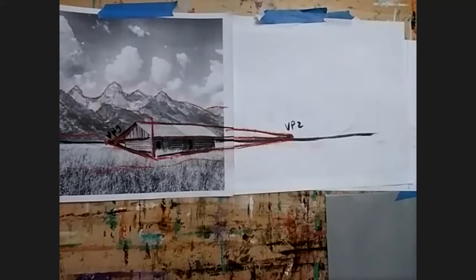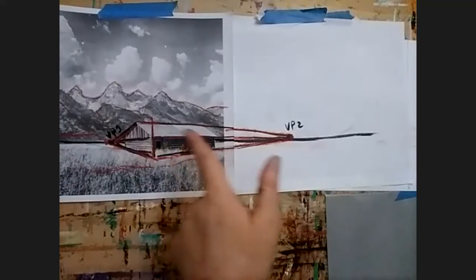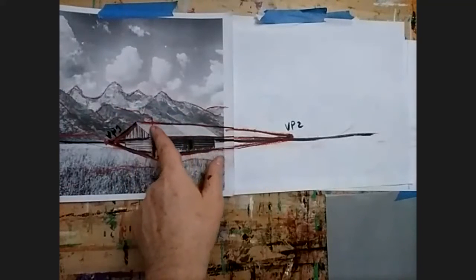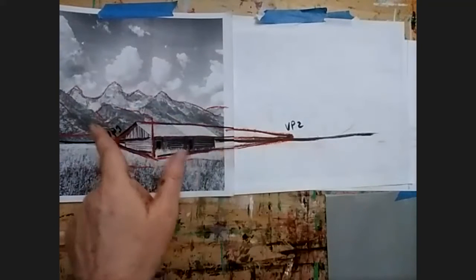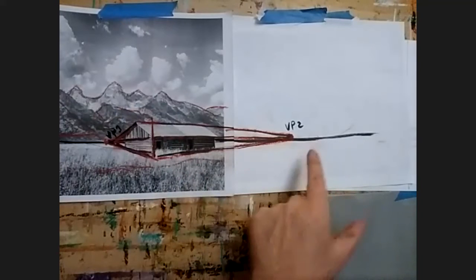Yeah, it was cool. I'm keeping this up so that you guys can see it. Can you see that even this line is angled down, right? Even this line kind of comes down a little bit, and this comes up to meet.